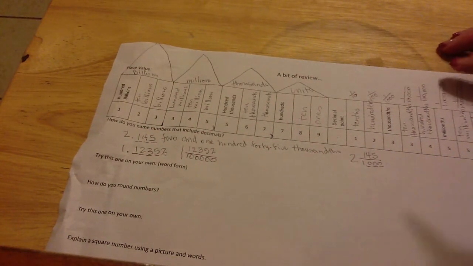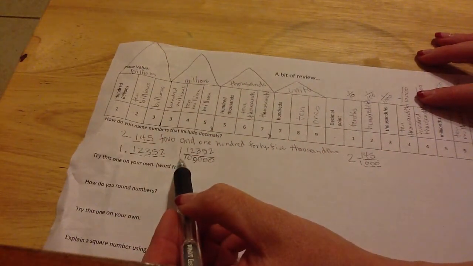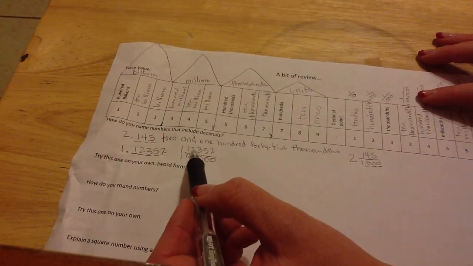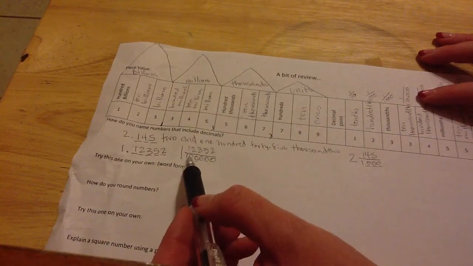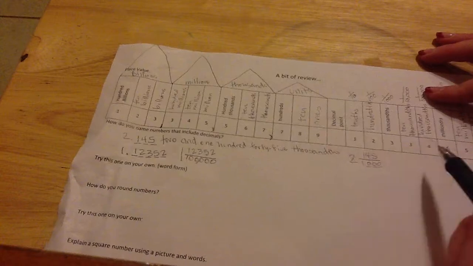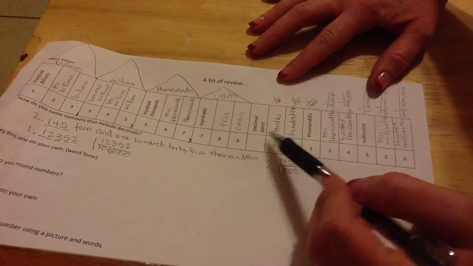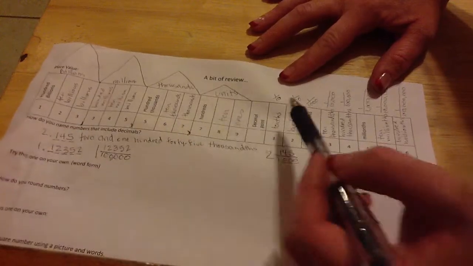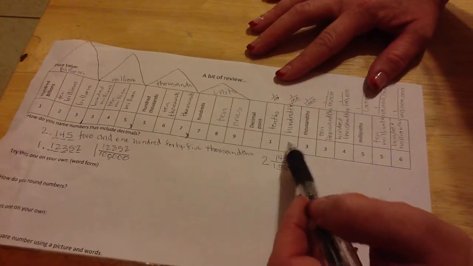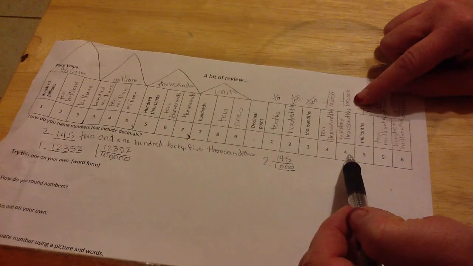So, using this method, we would have 1 and 12,352 hundred thousandths. And if we look and check our place value chart, you will notice that we have 5 places here, and if we count over 1, 2, 3, 4, 5, we end in the 100,000th place.